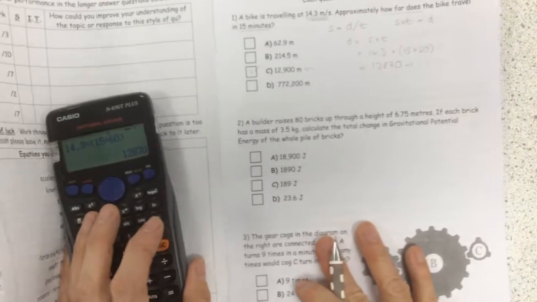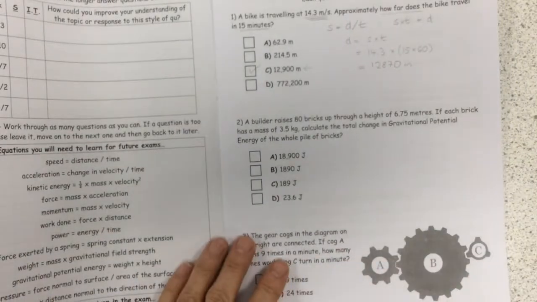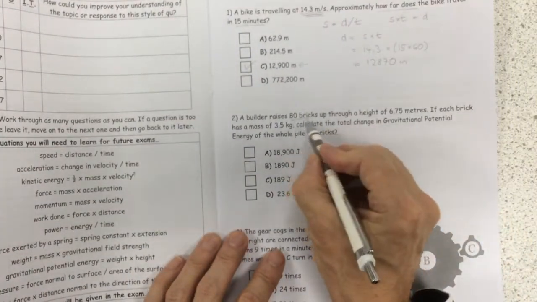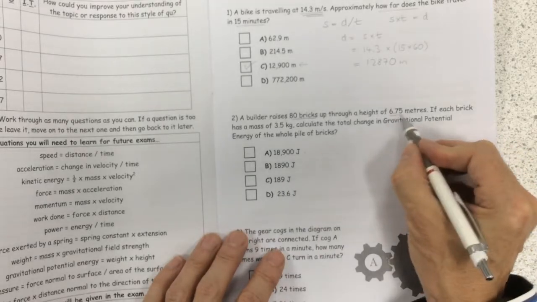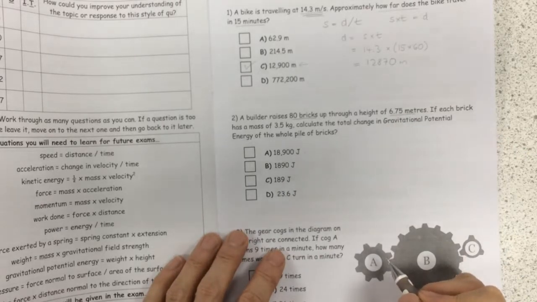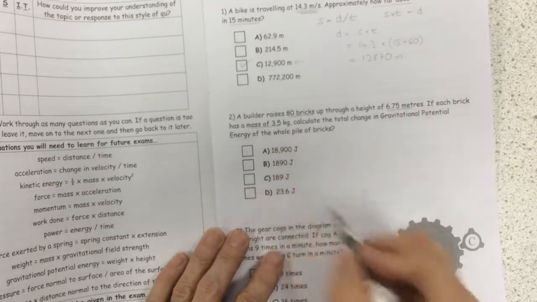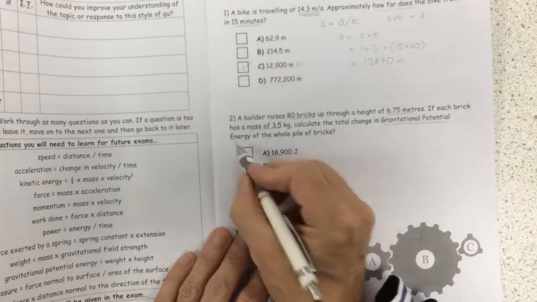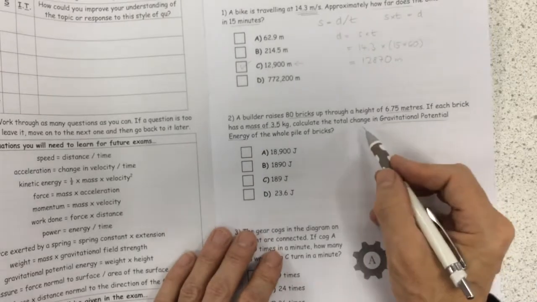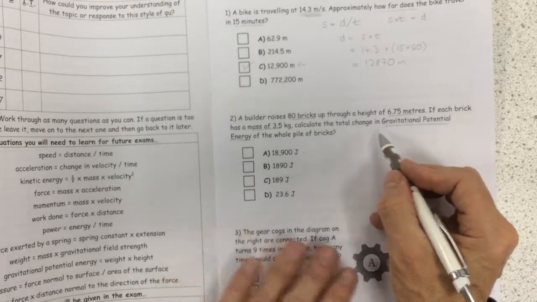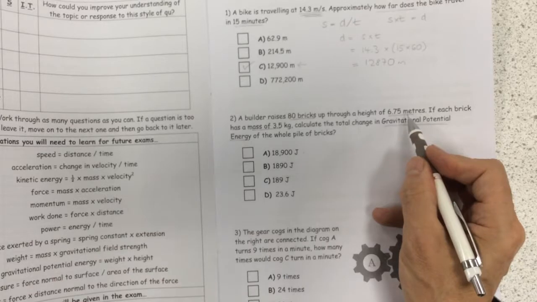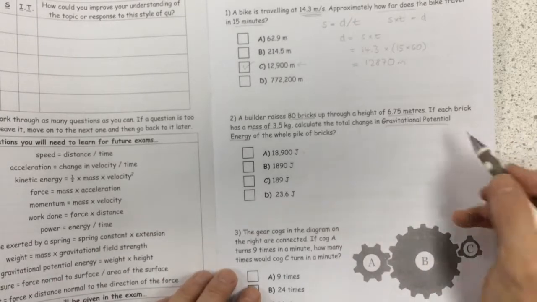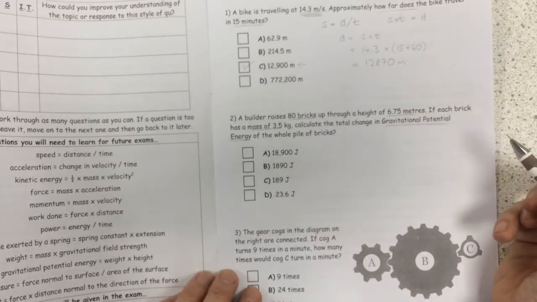Okay, second question. A builder raises 80 bricks. So there's a number there that's going to be useful. Through a height of 6.75 metres, and each brick has a mass of 3.5 kilograms. What's the change in gravitational potential energy? When it says what's the change in, it's because we assume it has none at the bottom and you raise it up a little way and it has more. So the change is just using the height.